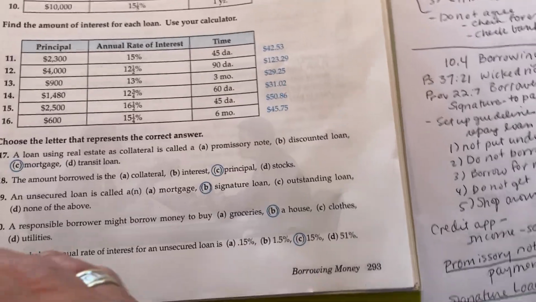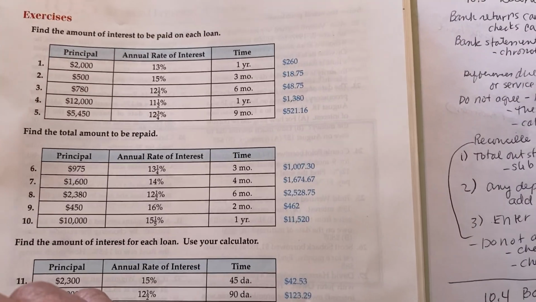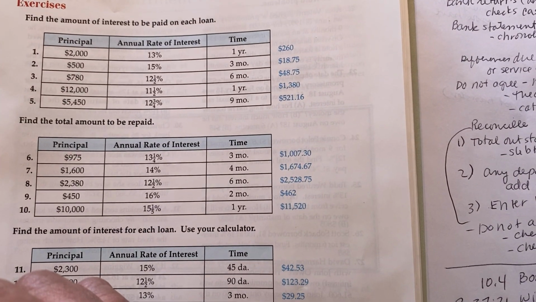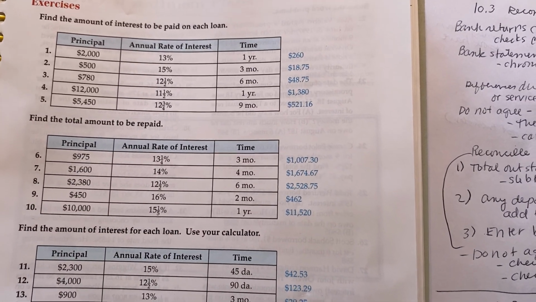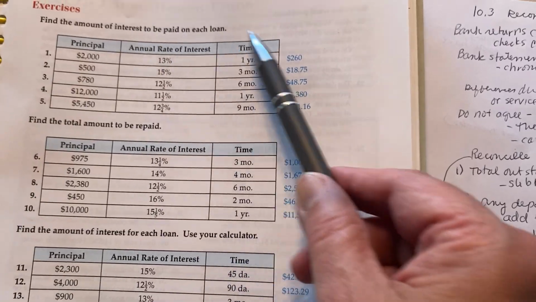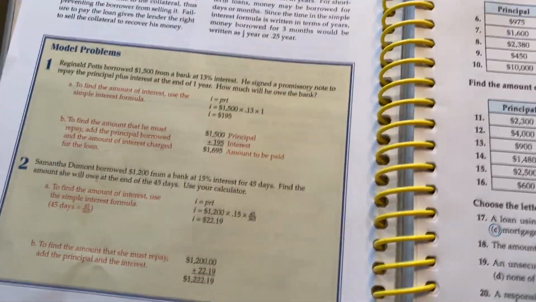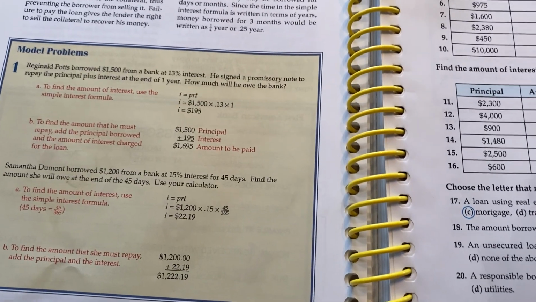Here's some examples that you'll be doing. You'll see how to find the amount of interest to be paid. You'll have the principal, you'll have the interest rate, and you'll have the time, and you're just going to be multiplying these across here to get your answer. Okay, here's some questions here.